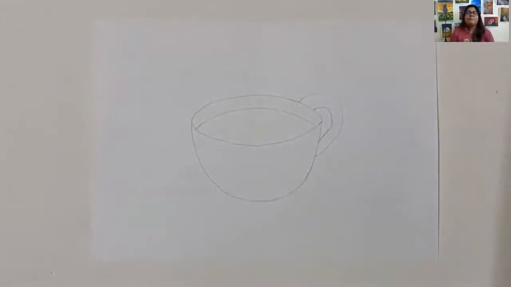Everybody just finish drawing the cup first. Okay, just finish drawing the cup. Then we'll move on to the saucer portion and the rest of it.